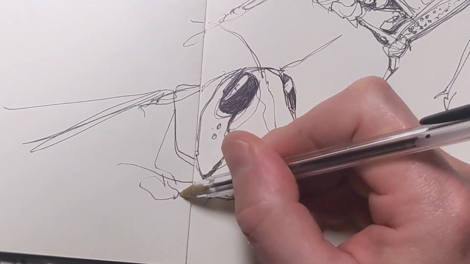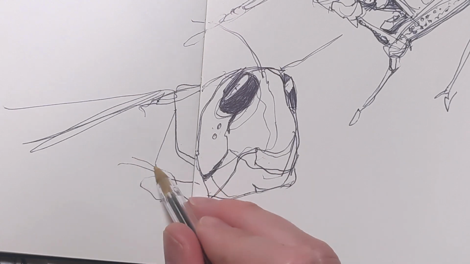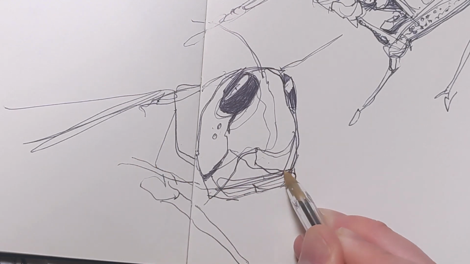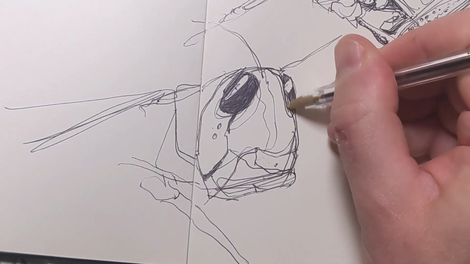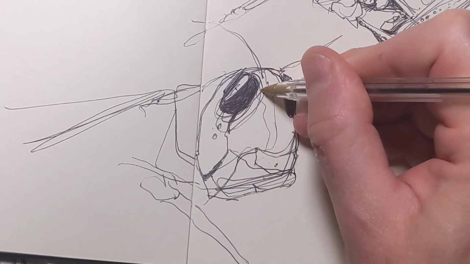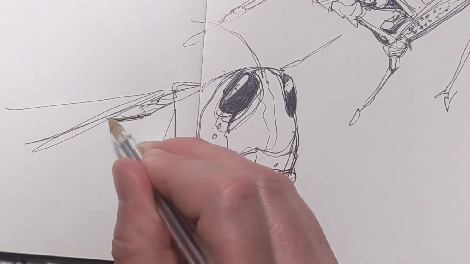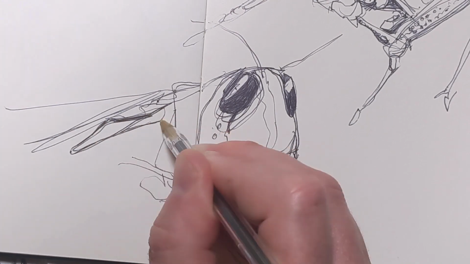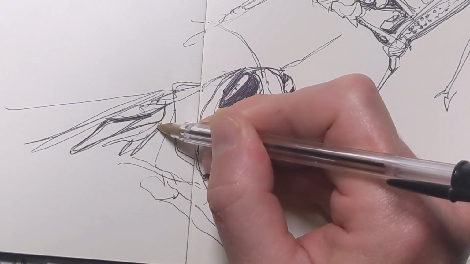Third is layering. Don't be afraid to go over an area multiple times to build up the darkness of a texture, or to keep adding those discovery lines to find a shape or form. The more layers you add, the richer the texture, and I personally think the more interesting the drawing becomes.